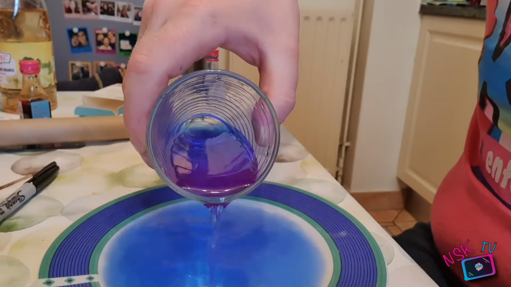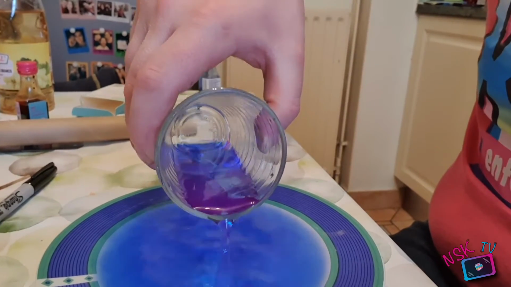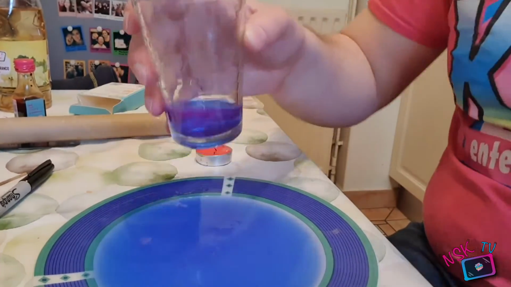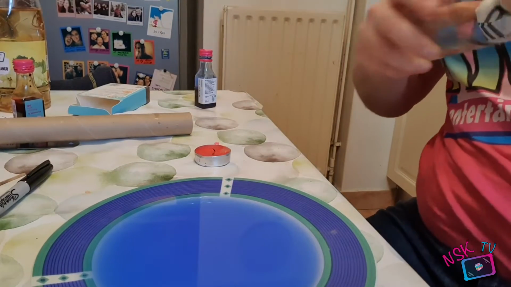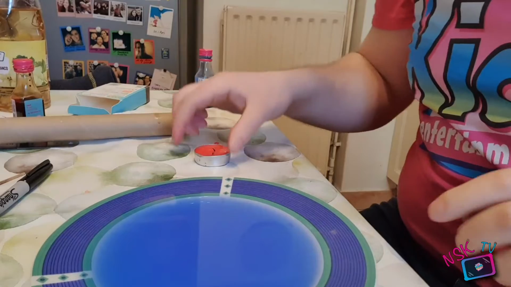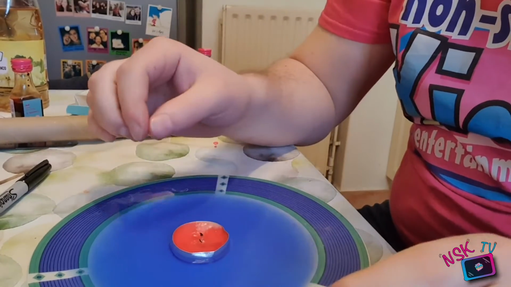Look at that expert pouring technique there. So we've got a nice little bit of water on the plate. We don't need this little. And make sure the cup is dry, or at least as dry as it can be. Now what we need to do, we're going to take our tea light and we're going to put that just in the middle of the plate there.